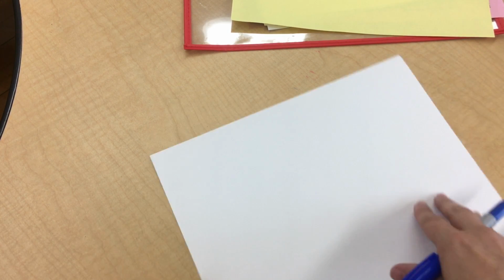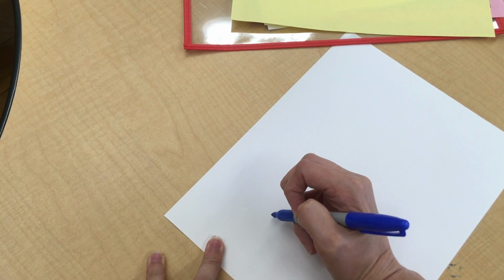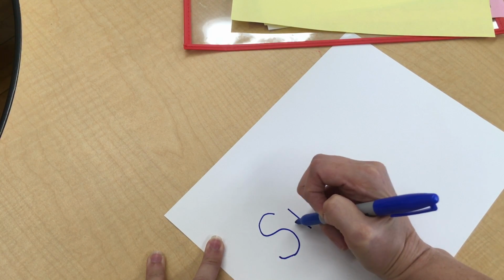All right, so Stephanie starts with an S, and that's a consonant. I have to turn it a little sideways. Sorry, I'm trying to work around my phone. S, then it's T, and E is a vowel.